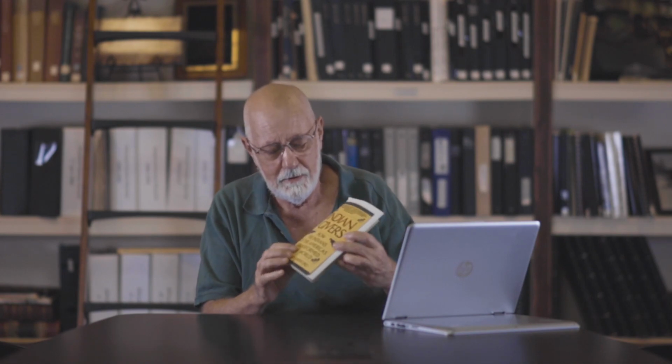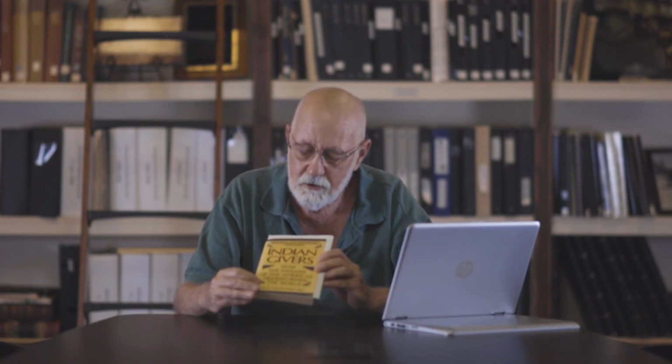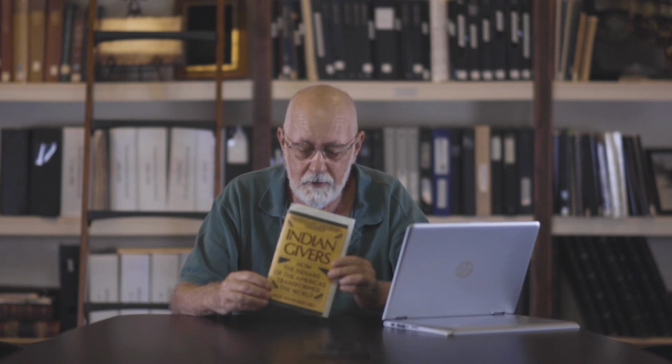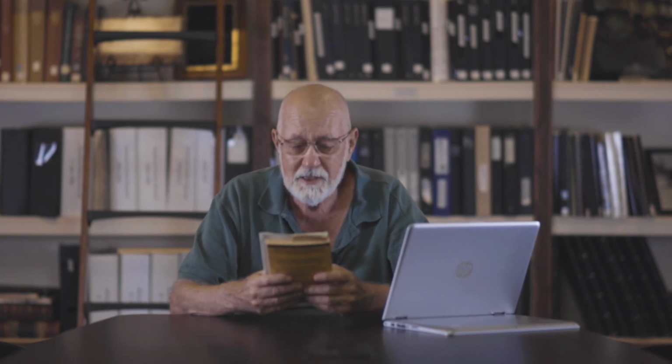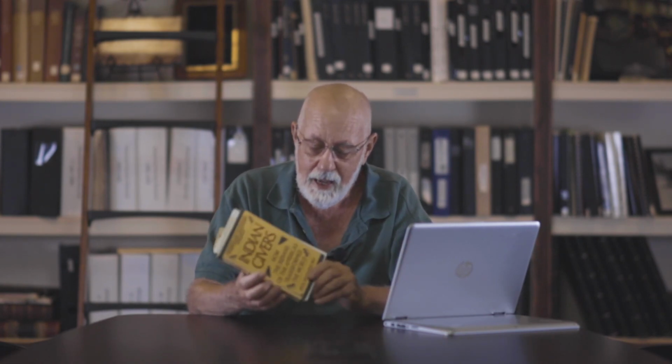And I have here a book, Indian Givers: How the Indians of the Americas Transformed the World by Jack Weatherford. This was a bestseller. Let's see, I think this is the 80s. 1988. It was on the New York Times bestseller list. And it's a very interesting book. It's kind of pop history. It's a little bit on the light side, I think, but it's very provocative.